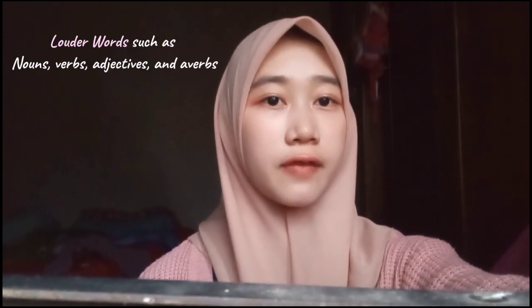Louder words such as nouns, verbs, adjectives, and adverbs usually carry the most important information. If a speaker wants to make sure the listener gets a particular word, verb, or point that's important, they might actually say it a little bit louder and slower, or they might repeat it in different kinds of sentences so that you definitely get their point.